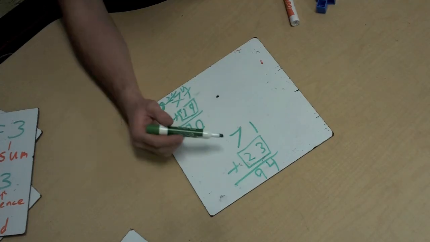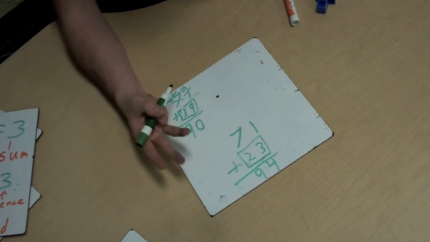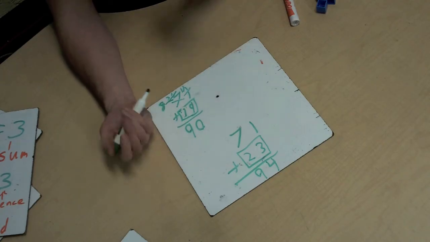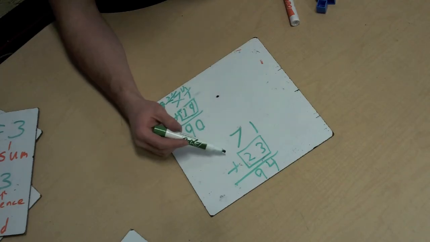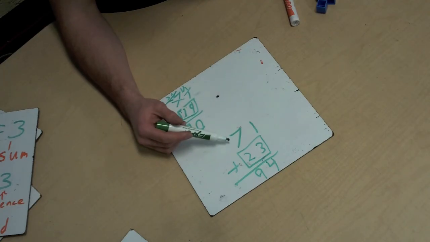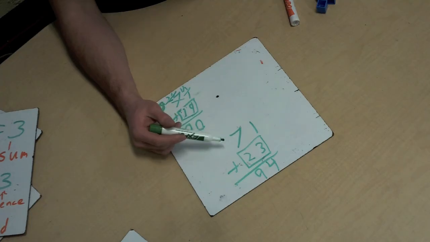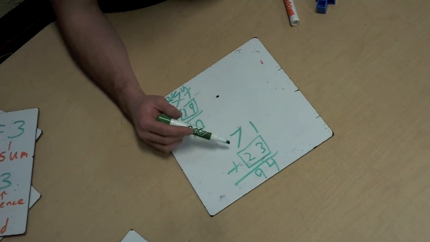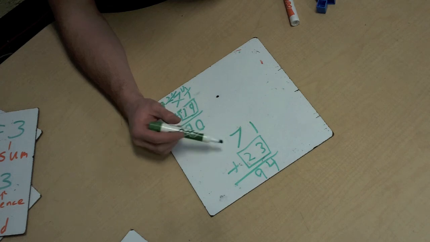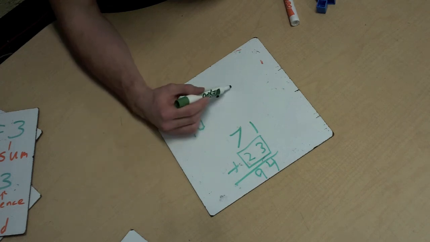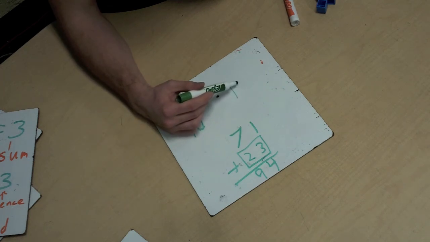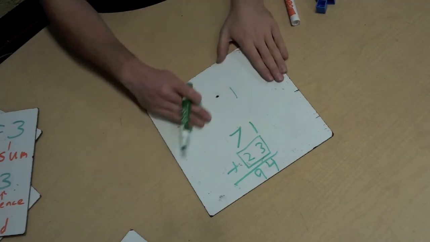You can also have them count up from 71, 71, 72, 73, 74, 75, 76, and see that's 19. You can have them use manipulatives. It's a lot of manipulatives though. You want to make sure that they're using tens blocks and ones blocks if they're going to use manipulatives. For drawings, they can use manipulative drawings. Once again, tens blocks would be the best idea for this.